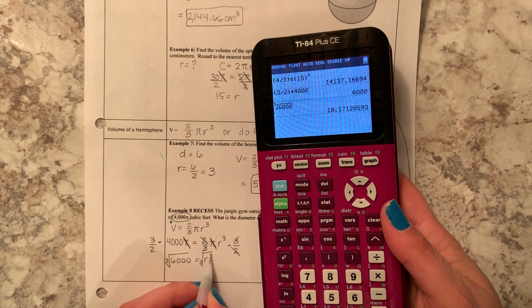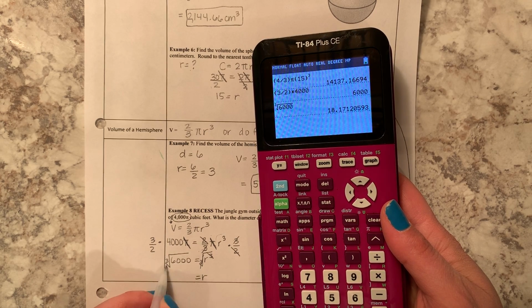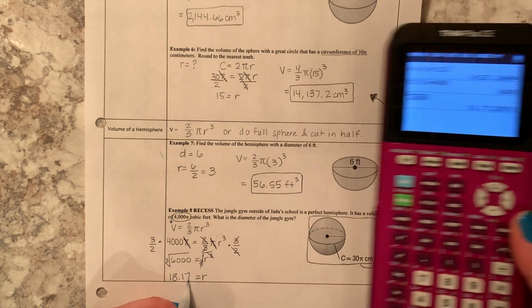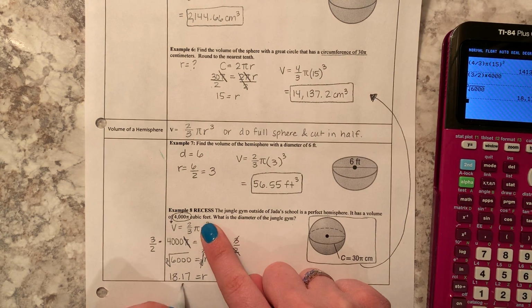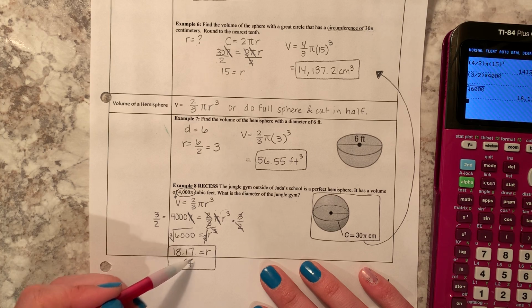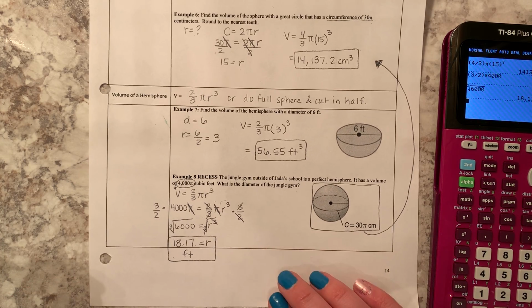So the cube root and the to the third power, they cancel each other out, so we're just left with R, and then the cube root of 6,000 is 18.17, and we are in feet. Now, we were solving for the radius here, so it's not feet cubed, it's not feet to the third power, it's just plain feet. Okay?